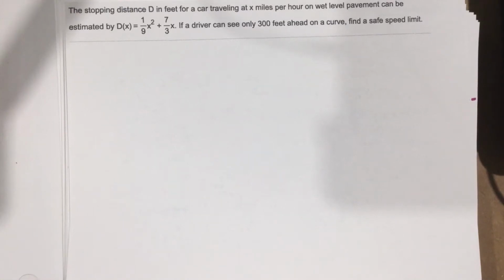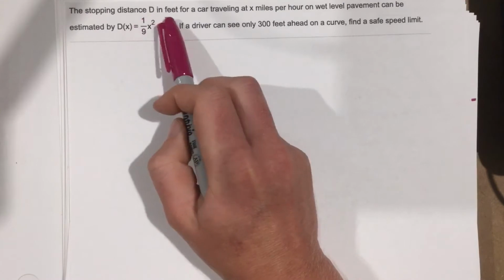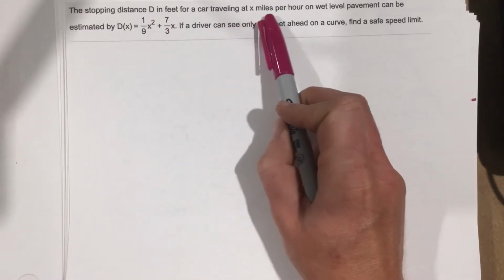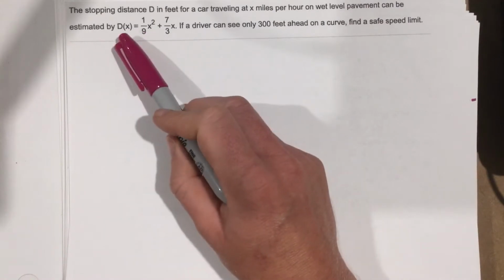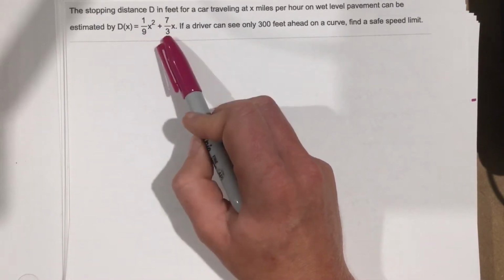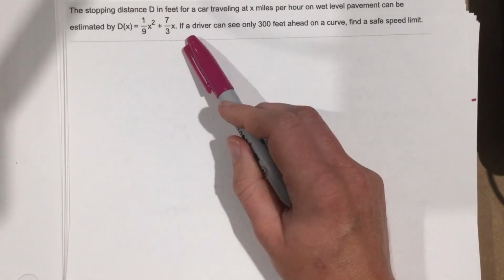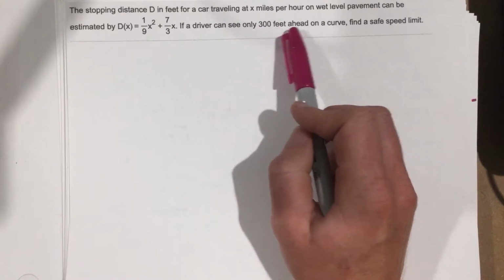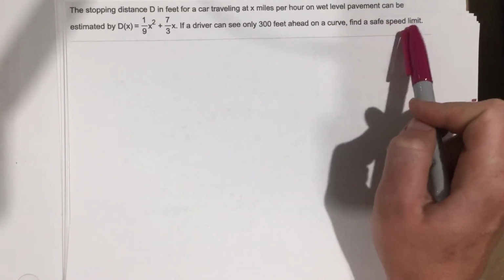This is problem number 7 from section 3.4. It says the stopping distance d in feet for a car traveling at x miles per hour on wet level pavement can be estimated by the function d of x equals 1/9 x squared plus 7 over 3x. Remember, d of x stands for the stopping distance. If a driver can see only 300 feet ahead on a curve, find a safe speed limit.